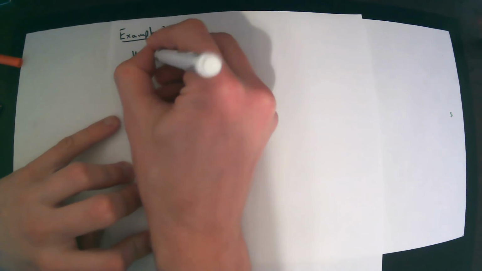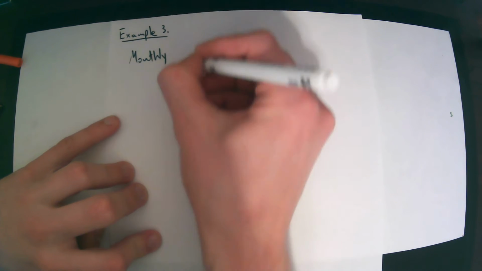So first of all, let me just get this data down. Monthly pay.